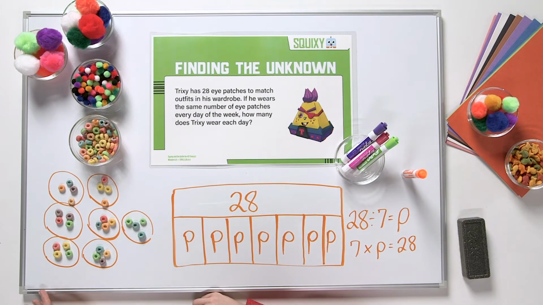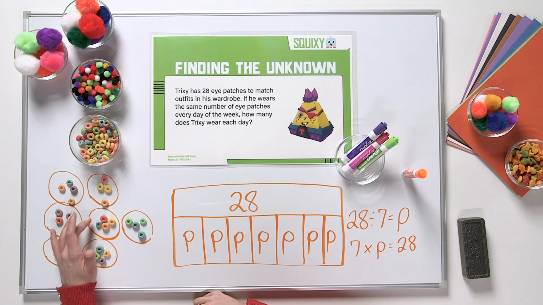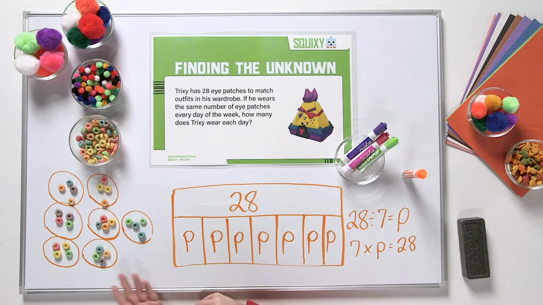Remember that each group represents a day of the week. Here we have Monday, Tuesday, Wednesday, Thursday, Friday, Saturday, Sunday. How many patches does Trixy wear each day? How many objects are in each group? 4. P equals 4. Nice job, friends. Yay! Let's try finding the unknown one more time.